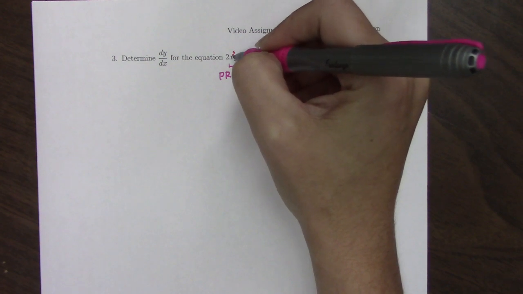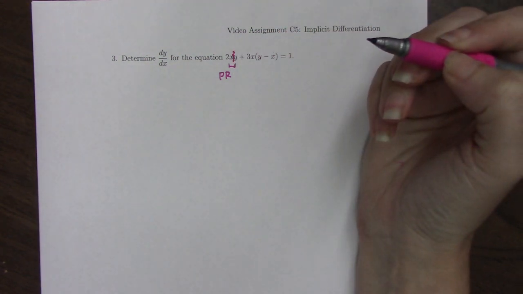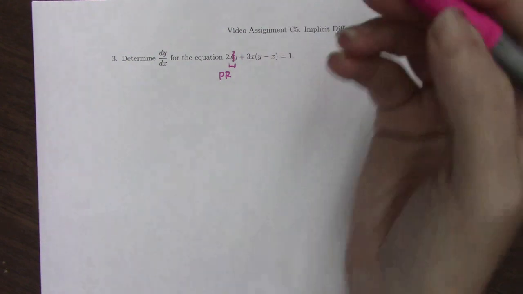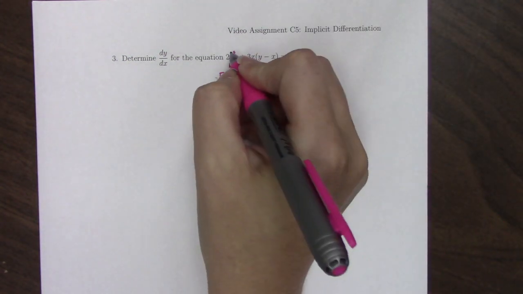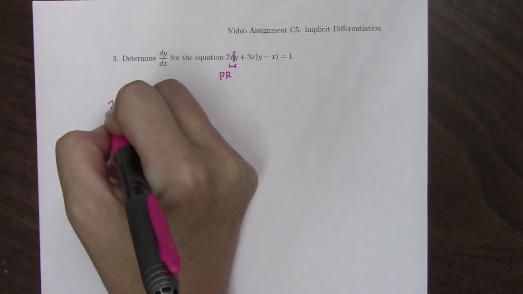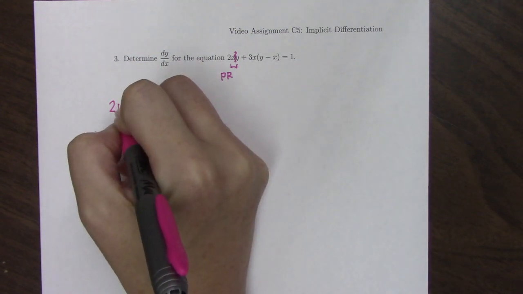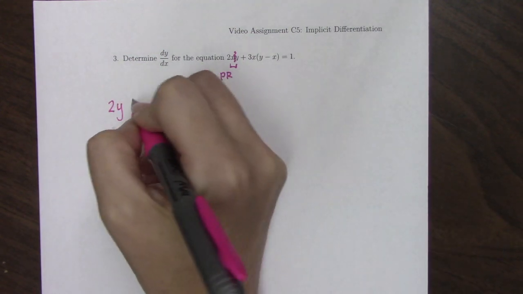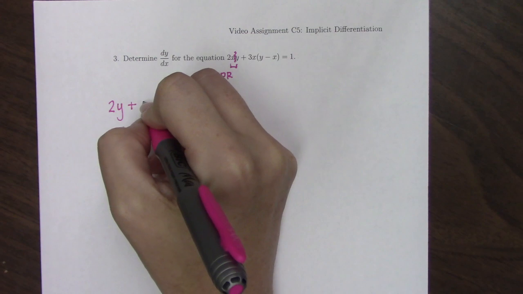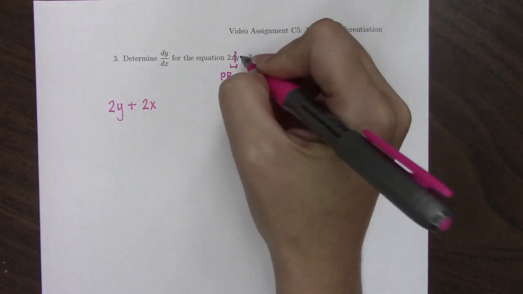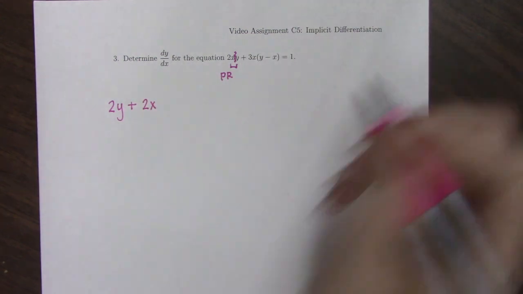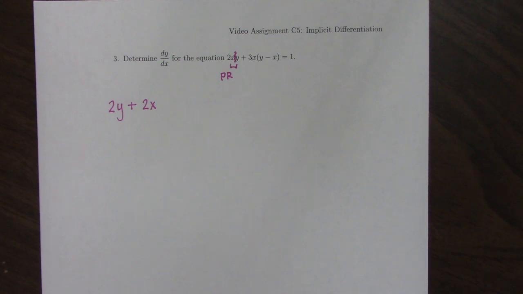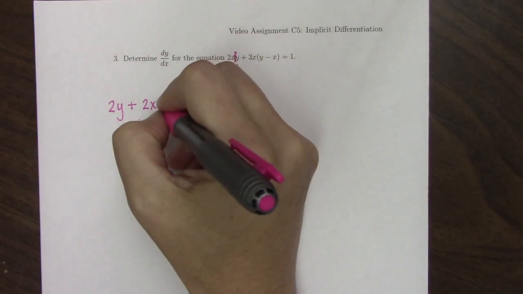So we have our first term times our second term. So I'm just going to take the derivative of that. So the derivative of the first piece is just going to be 2 times the second piece. Then we add that to the first expression times the derivative of the second. So the derivative of y, the outside function, right, is just going to be 1.